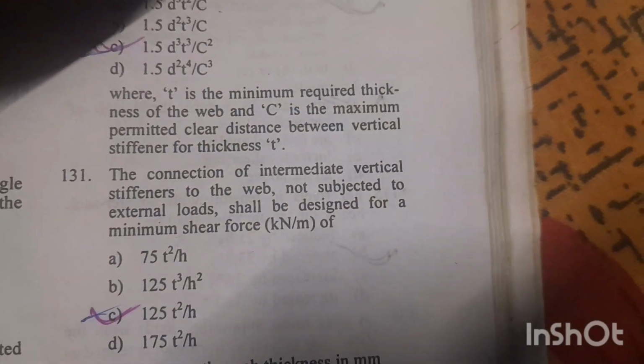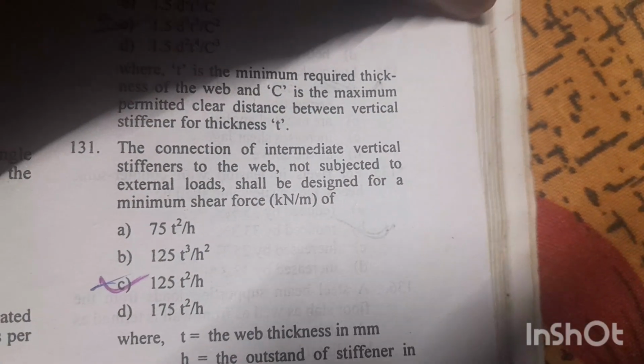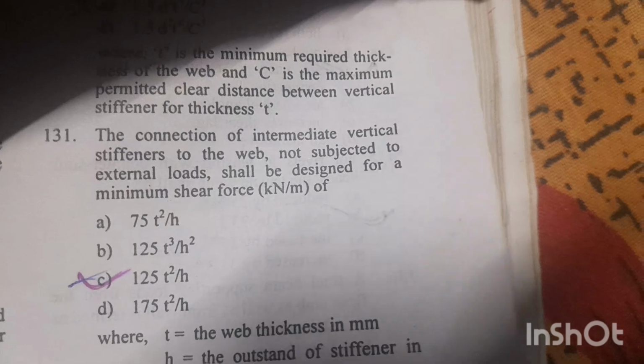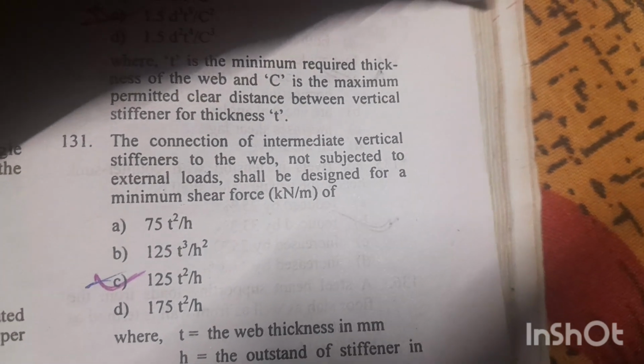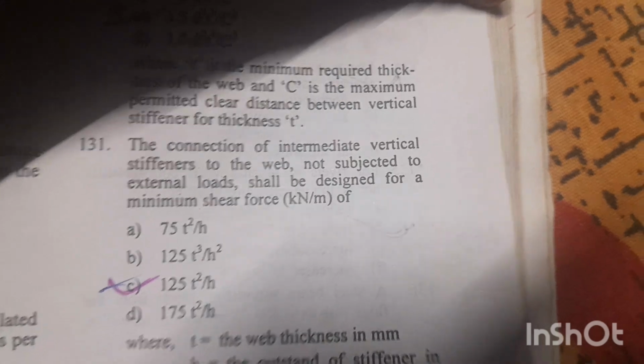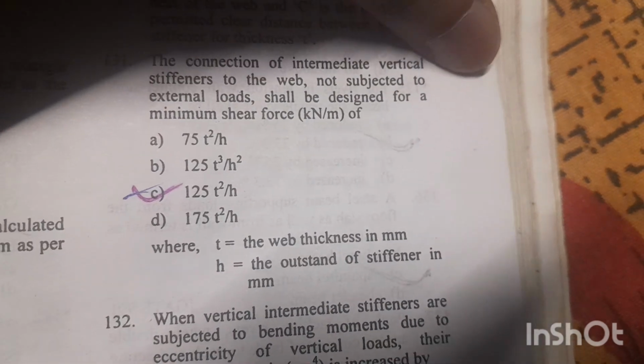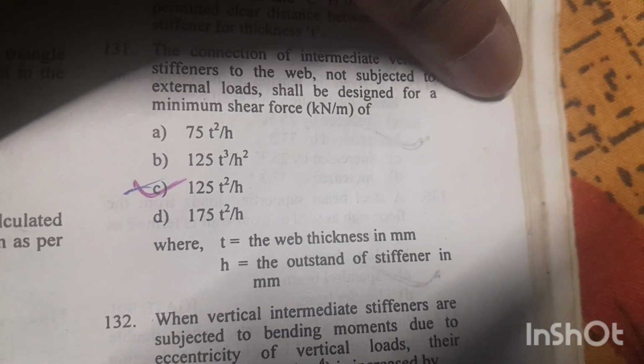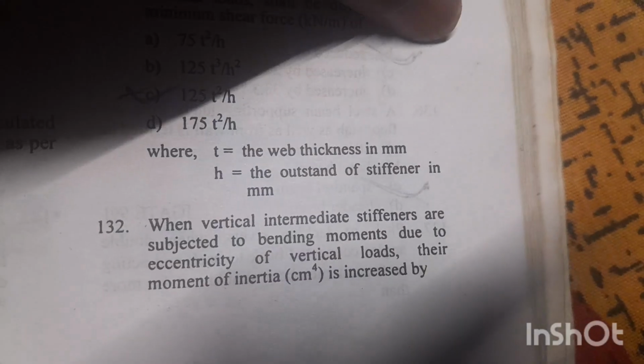Question number 131. The connection of intermediate vertical stiffeners to the web not subjected to external loads shall be designed for a minimum shear force, in kilonewton per meter, of 125 t square by h. Option C is right answer, where t is the web thickness in mm and h is the outstand of stiffener in mm. Question number 132.